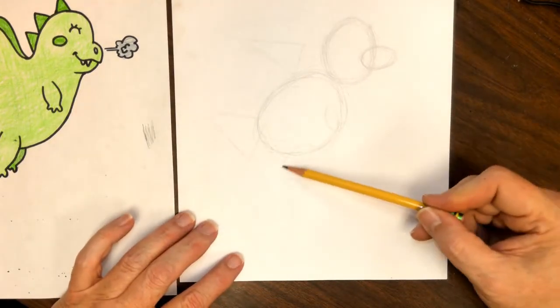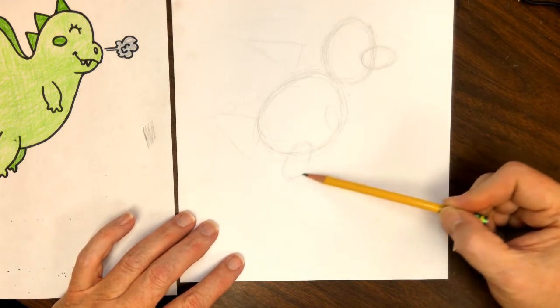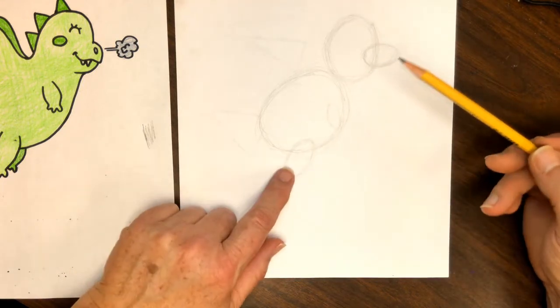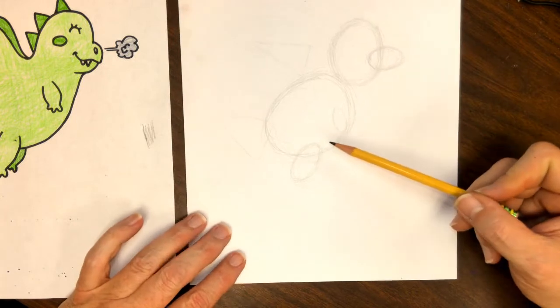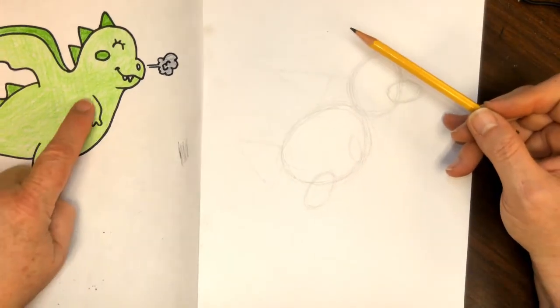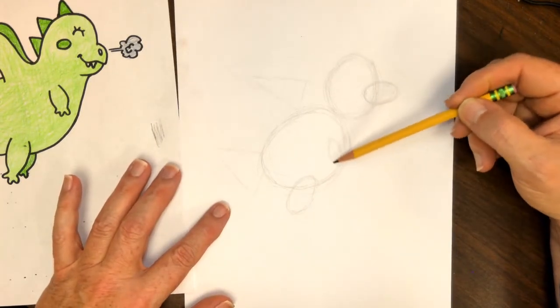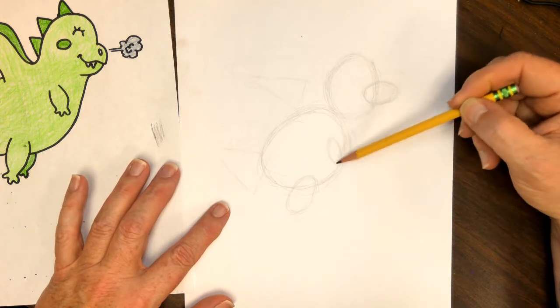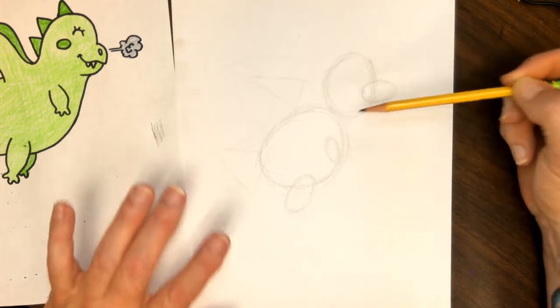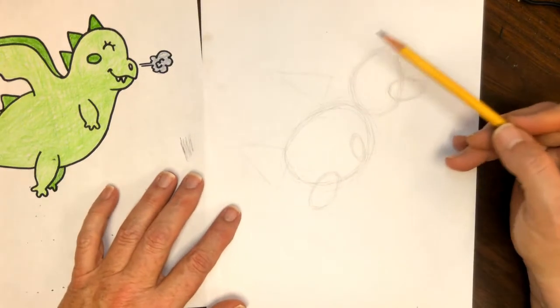So if I draw an oval right here, that's the shape of his leg, right? And he's got a little arm that also looks like an oval. So I'm going to put a little oval about right there, around and around till it's dark enough for me to see it. Still holding my pencil back here, don't forget.